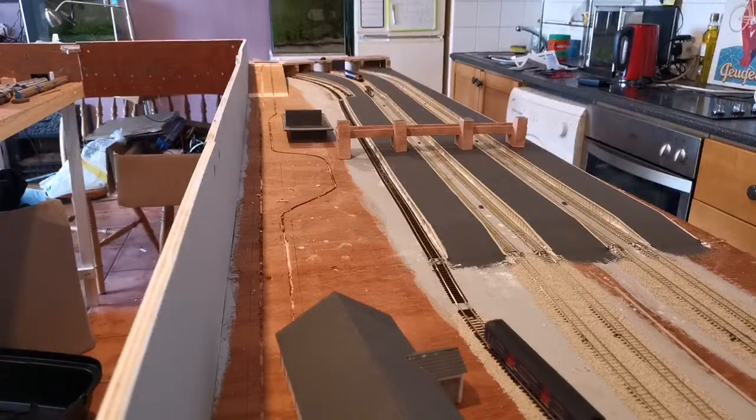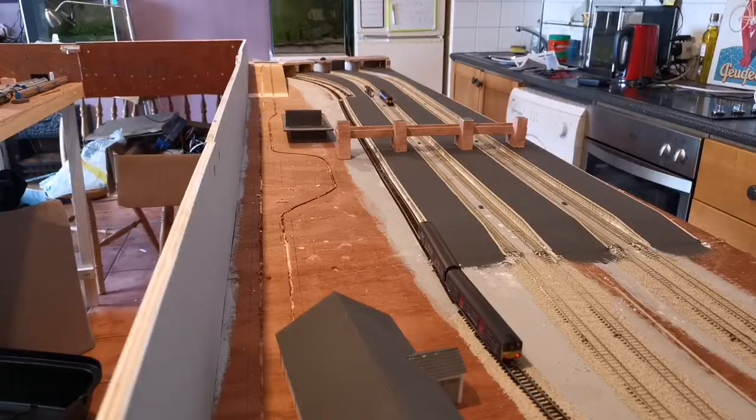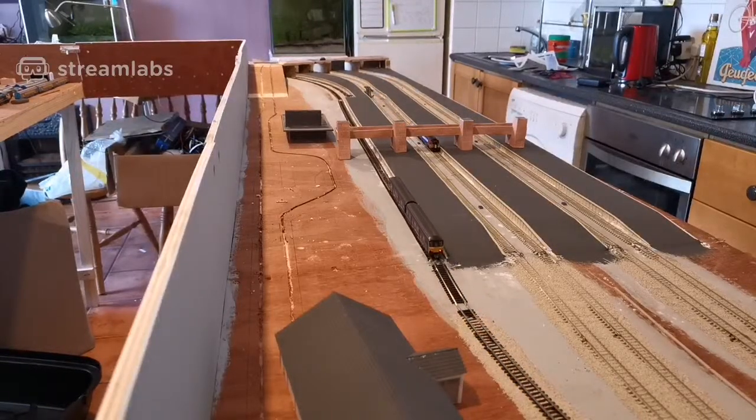I'm absolutely shocked that's running. Maybe we'll get the 156s running as well. I have a load of them as well. It goes a bit quick though. Needs a speed profile, that one.